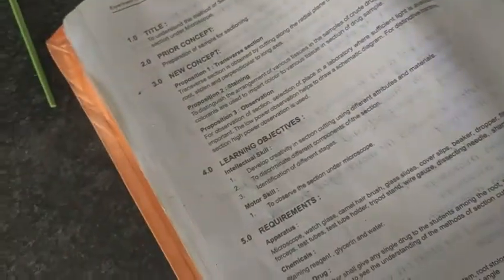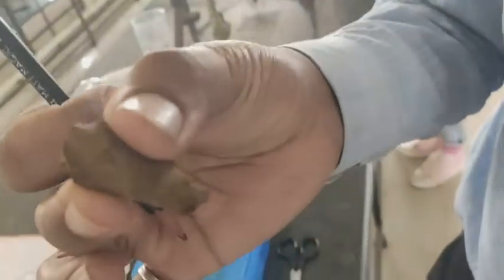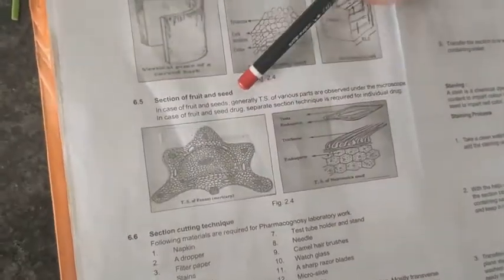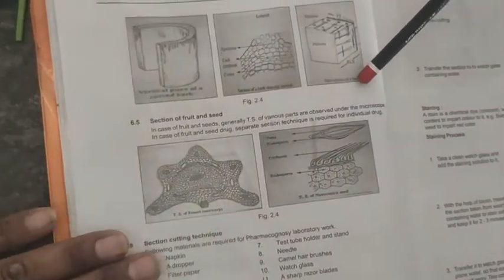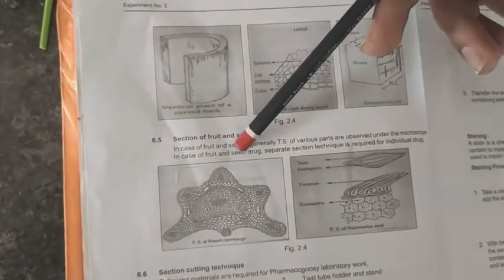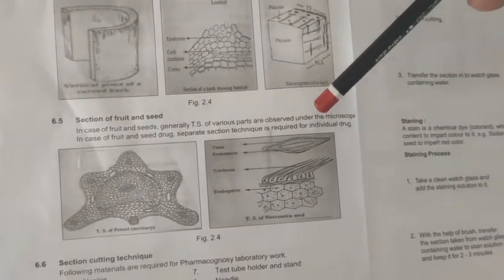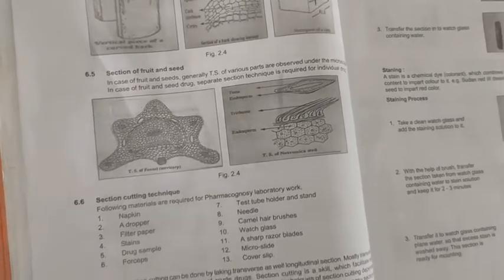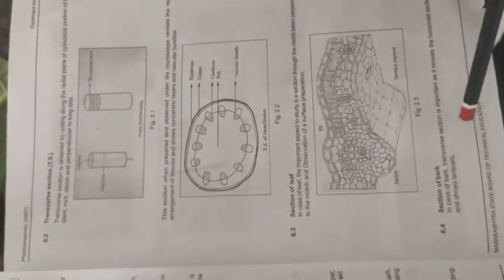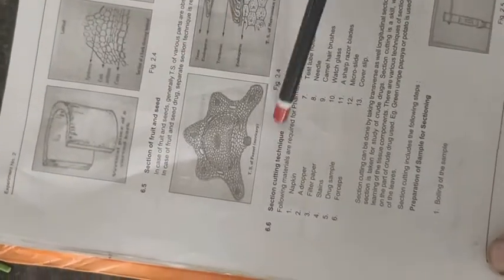Then next is your section of the bark. This reveals horizontal cells and the radial arrangement. Then next is your section of the fruits and the seeds. This is generally done by TS, and the various parts are observed under the microscope. In the case of fruits and seeds, a separate section technique is required for each individual drug. This is about the different parts of the drug, that is your root, then your leaf, then your bark, then your fruits and seeds. We have to use a different section cutting technique for each.